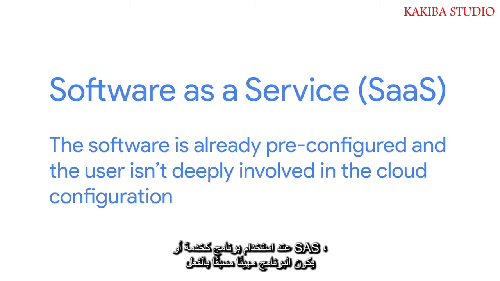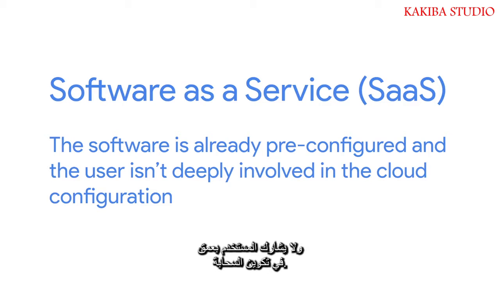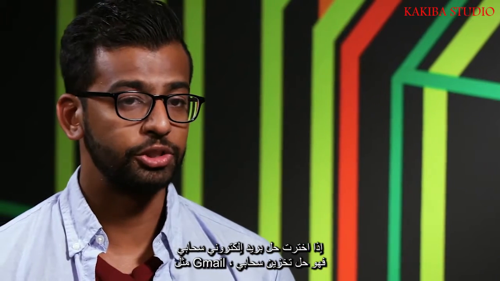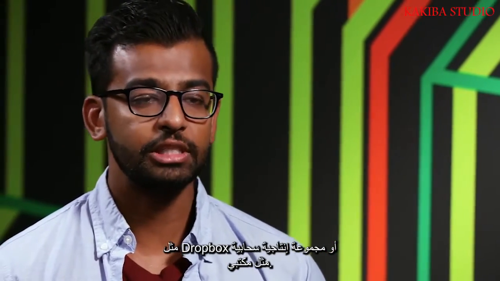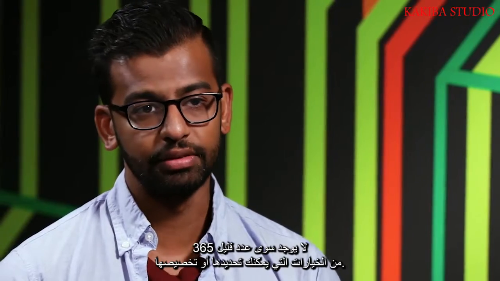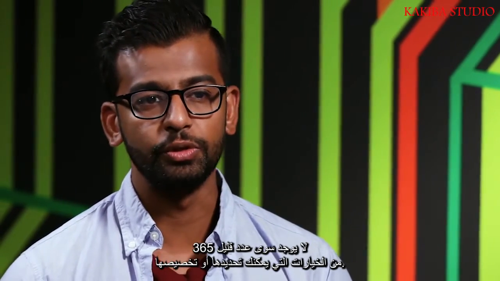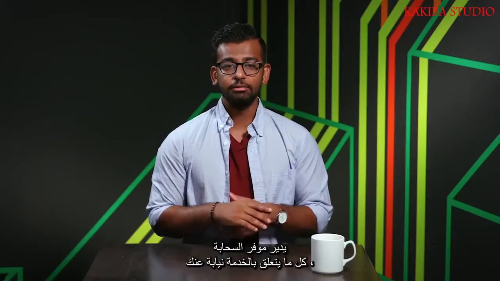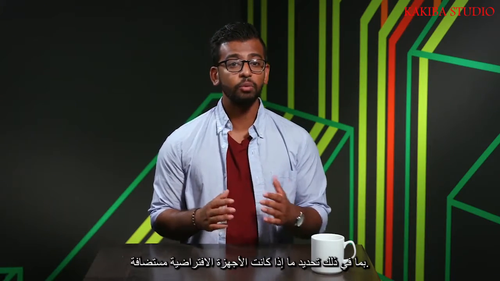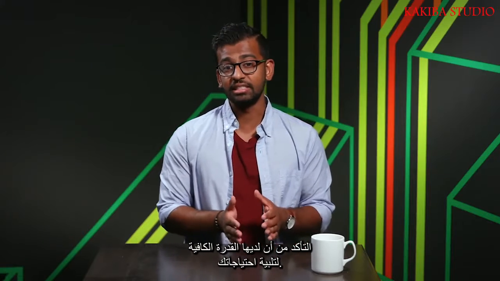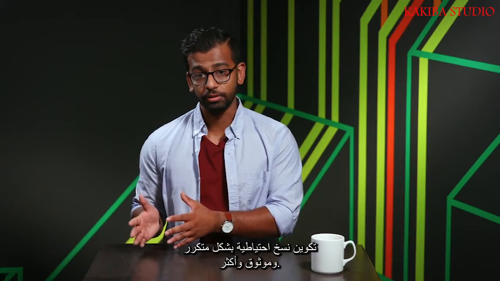When you use software as a service or SaaS, the software is already pre-configured and the user isn't deeply involved in the cloud configuration. If you choose a cloud email solution like Gmail, a cloud storage solution like Dropbox, or a cloud productivity suite like Microsoft Office 365, there are only a small number of options for you to select or customize. The cloud provider manages everything related to the service for you, including deciding where the VMs are hosted, ensuring that it has enough capacity to serve your needs, performing backups frequently and reliably, and more.